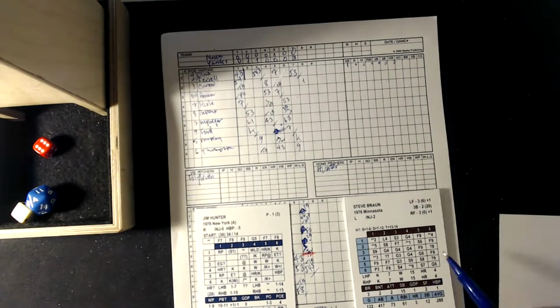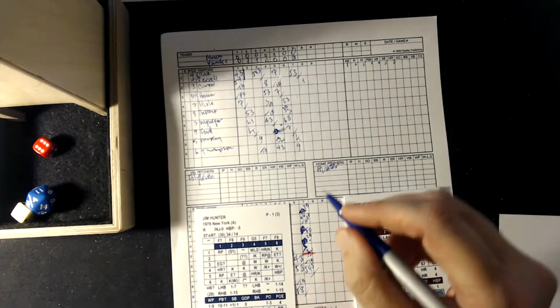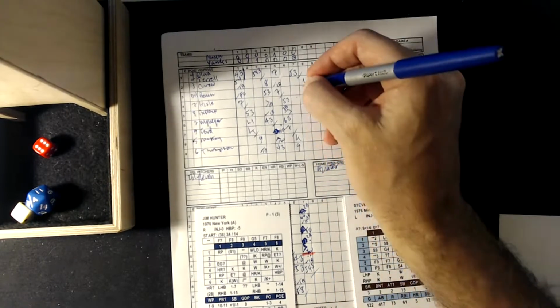All right, 6-1. It's going to be a star line 4. That's going to be a ground ball to third base. So that's out number 2.